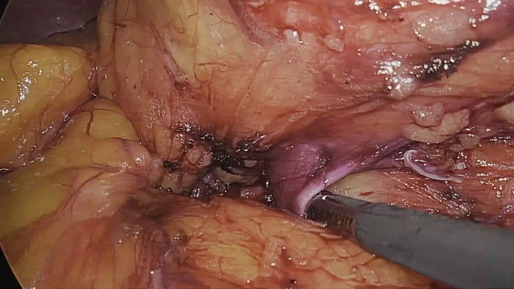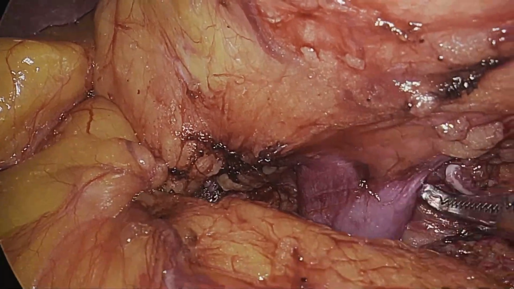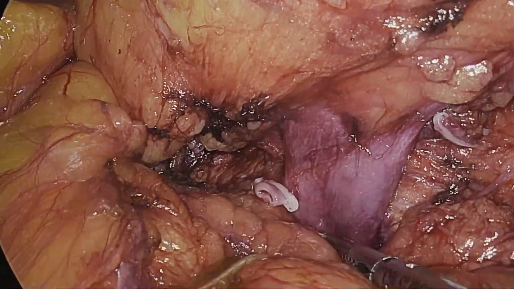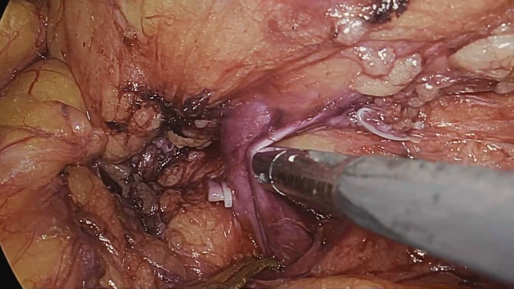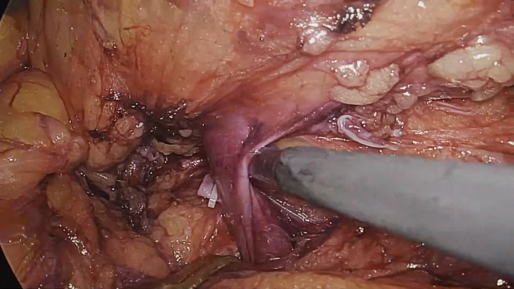The renal vein here is being encircled. A right angle instrument is being inserted behind the renal vein to encircle it so that later it can be clipped well.